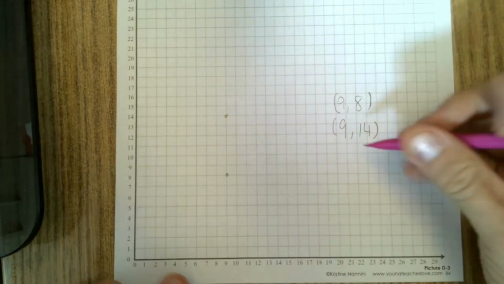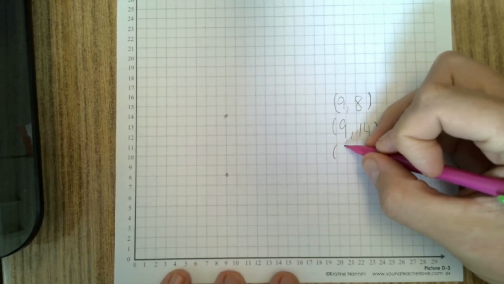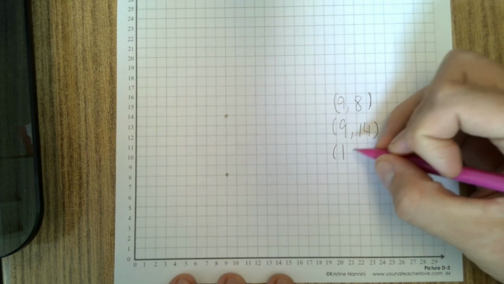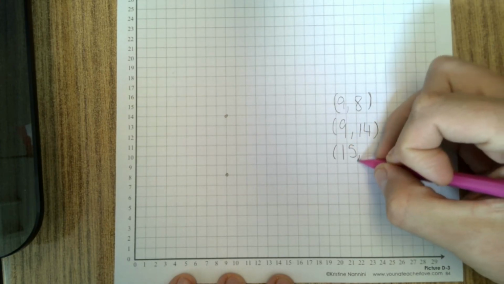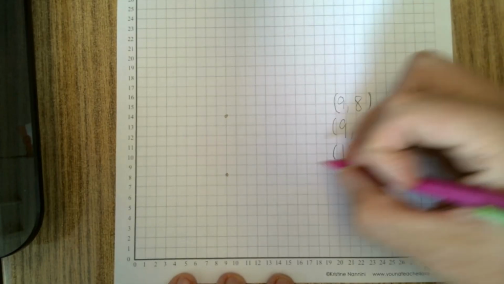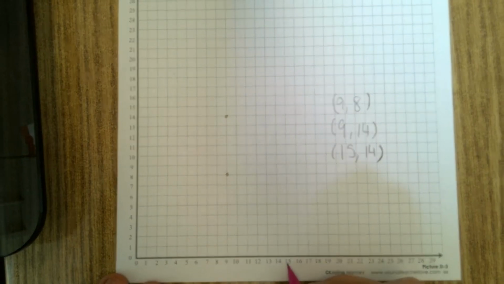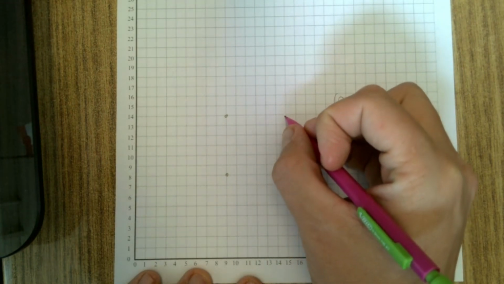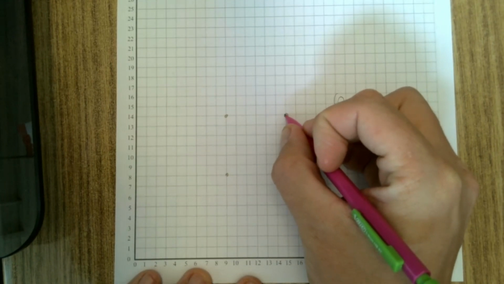Maybe on the next one, we might want to plot something like 15, 14. Then we go through the hallway, or through the x-axis, to 15 and all the way up here to 14. So we'd end up with something like this.